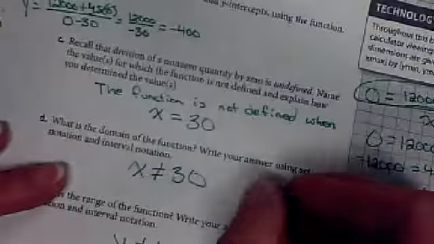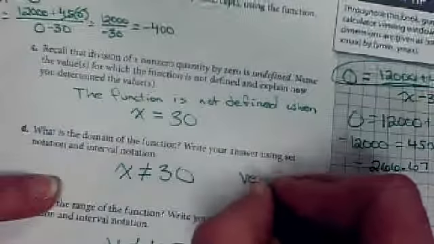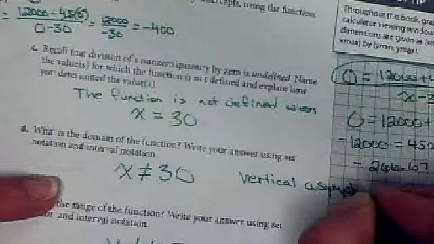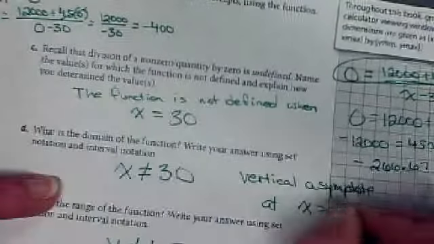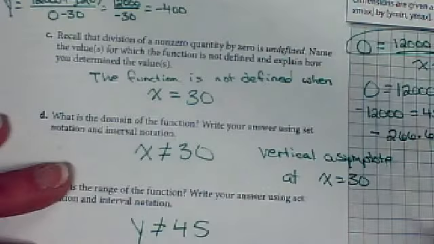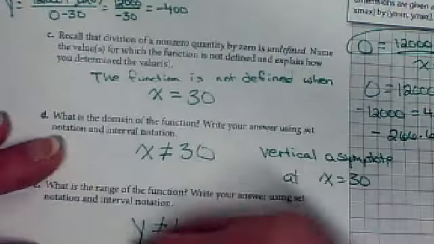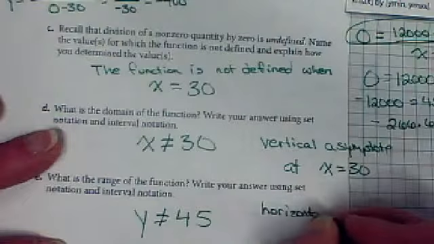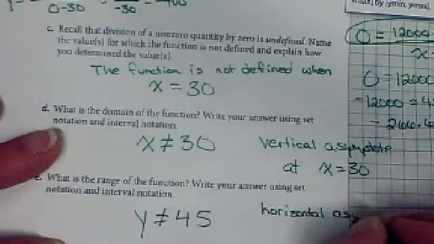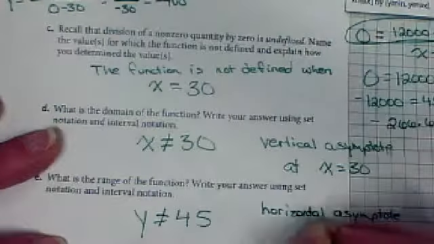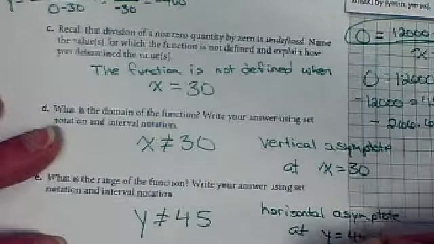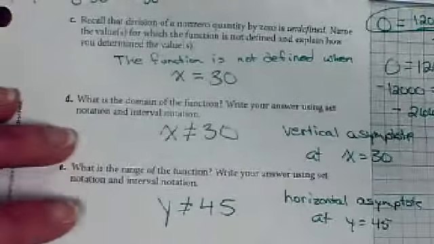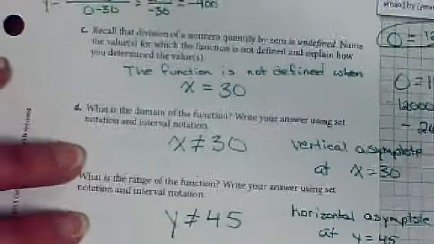This is also because we have a vertical asymptote. And if you look at the graph, you can kind of see it. At x equals 30, we can never reach 30. So we have what is called a vertical asymptote at 30. We also can't be just at 45. We have to be above it, or, well, in the non-real-life case, below it. But the horizontal asymptote is at y equals 45. Notice how the domain and range kind of match up with our vertical and horizontal asymptotes. We're going to be going into more detail on these next time.